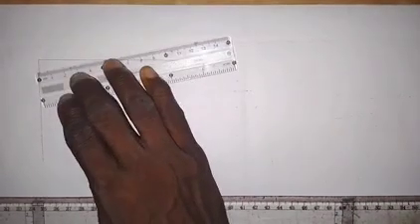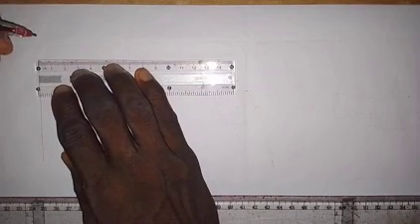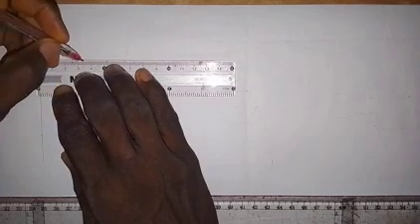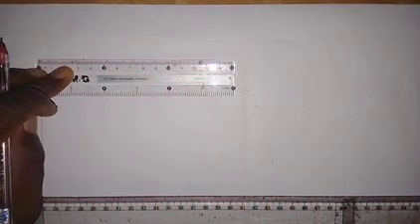Looking at the dimensions that we have here, in the specifications we are making use of a scale of 1:100. I should have shown you that. So we are dividing each dimension by 100. First of all we have 3,400, the first dimension along this horizontal line. If we divide 3,400 by 100, we have 34 millimeters, so we are going to take a measurement of 34 millimeters.